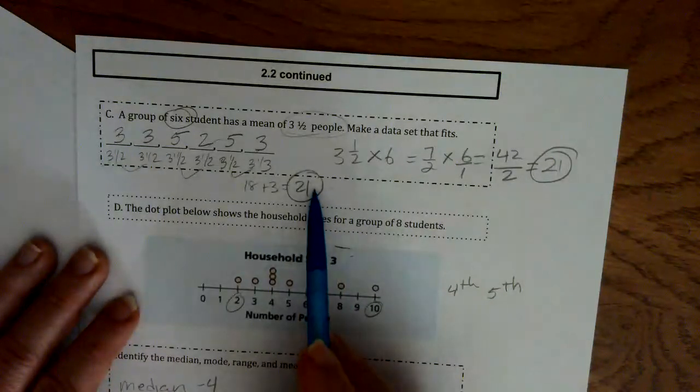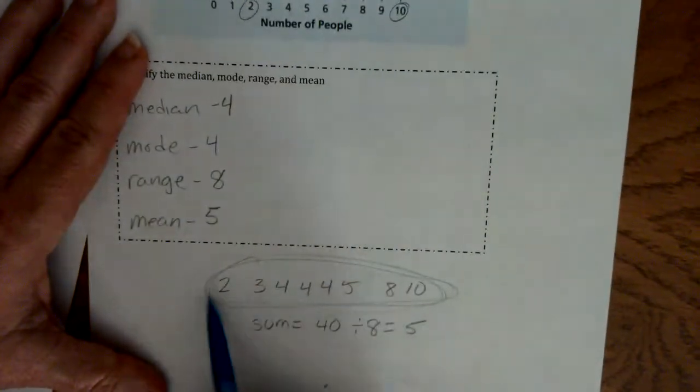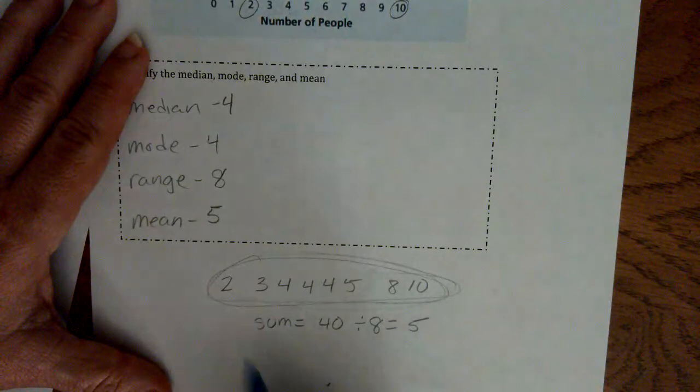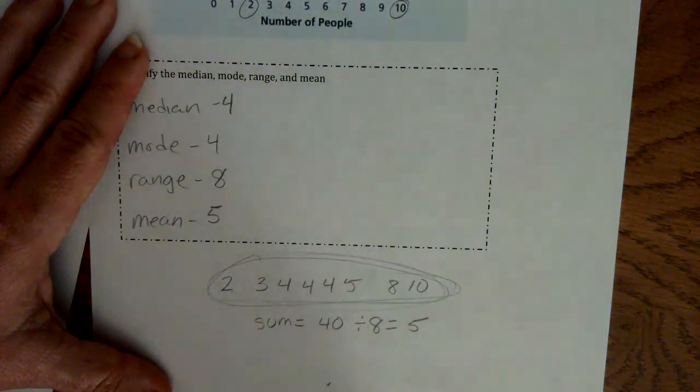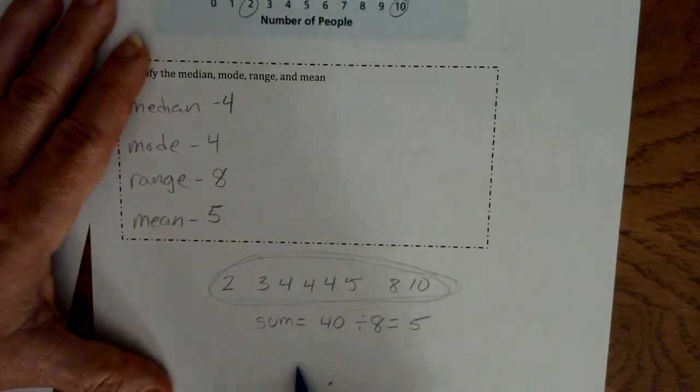So again, we needed to know up here what our total people was. Down here, we have this data set, but I'm asking how many people I need to redistribute into the different columns. We're taking my Legos and redistributing them. So I found the sum, and then I redistributed it among the 8 families. So if we evened out all the families, we would have 5 people in a family.